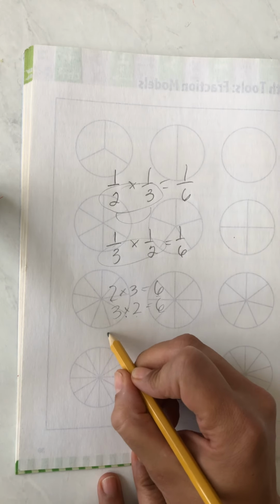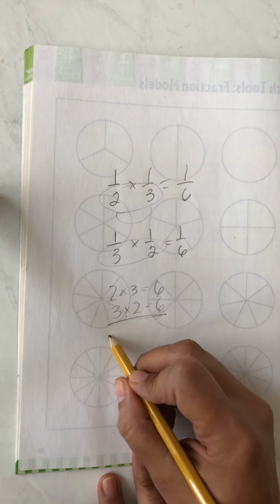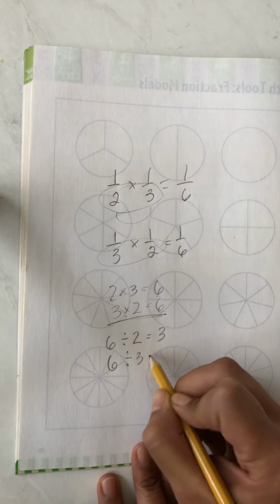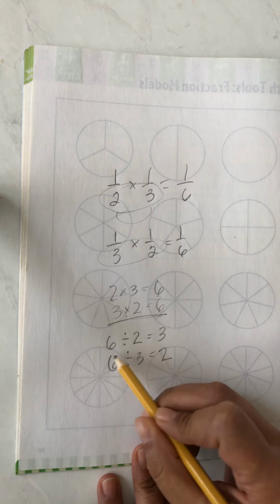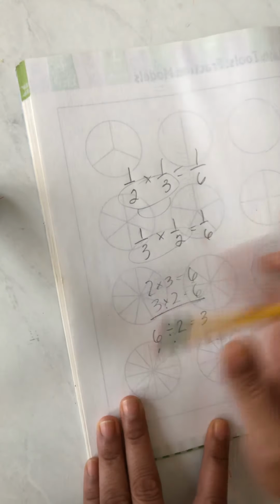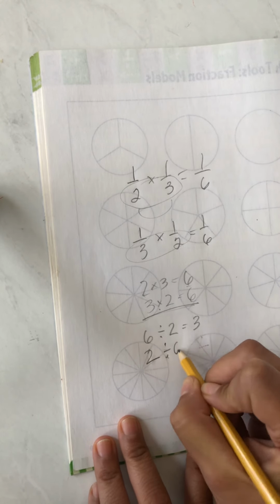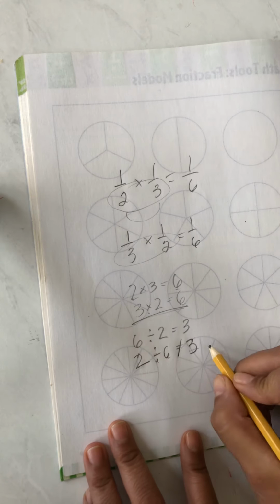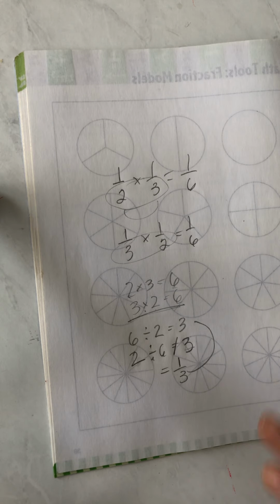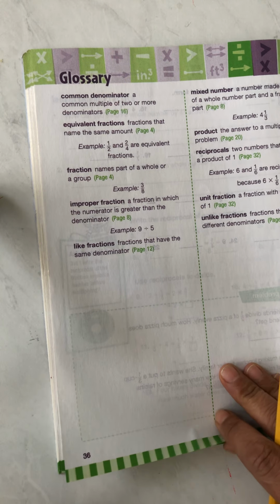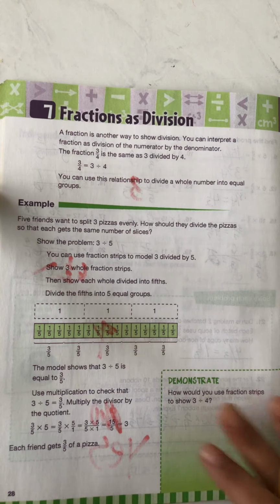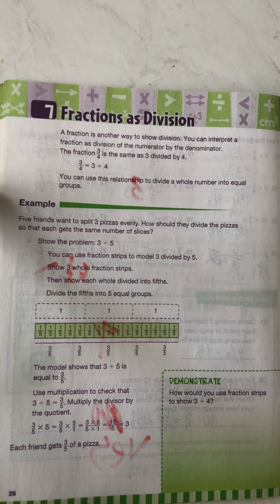So in division, if I use the same fact family, 6 divided by 2 equals 3, and 6 divided by 3 equals 2. But I can't flip these around and get the same answer. So for example, I can't do 2 divided by 6. That does not equal 3. It actually equals 1/3. So you'll get the opposite answer. So that's why you have to pay really close attention to which one is the divisor and which one is the dividend. But before we talk more about that, let's talk about fractions as division and then dividing fractions.